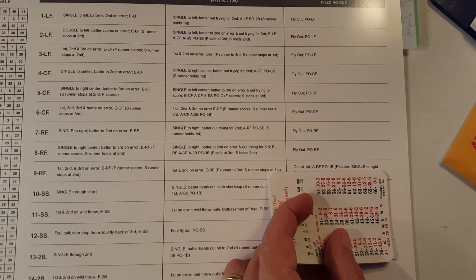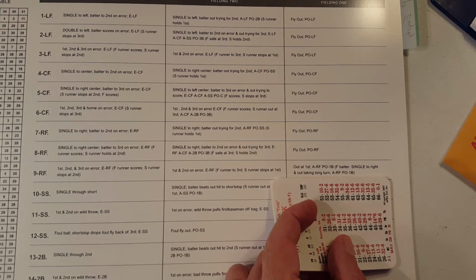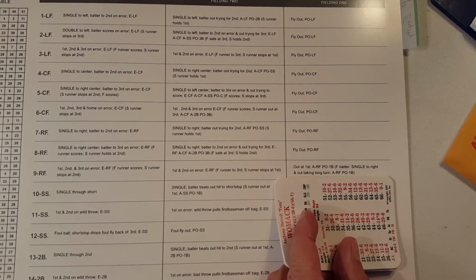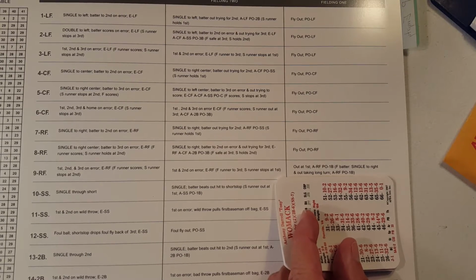Out of first, right fielder to first base. F batter, single to right. And out taking a long turn. He is an F batter, so it's a single. But then he gets thrown out by taking too long of a turn as the right fielder throws him out.